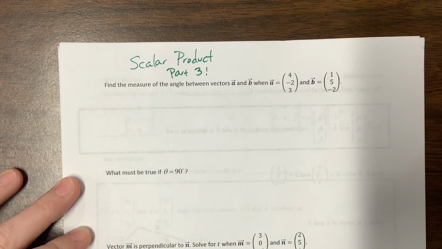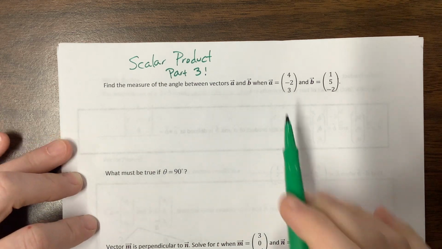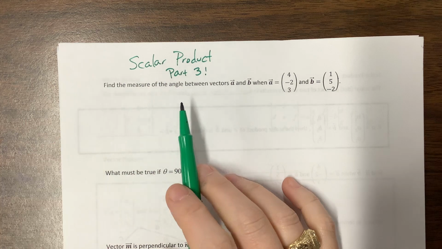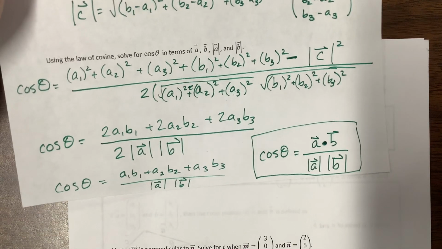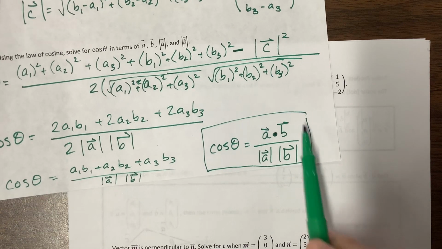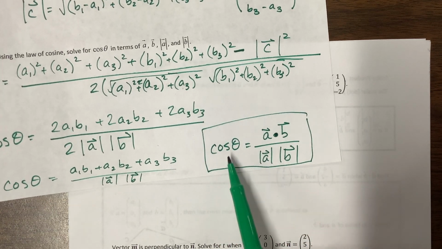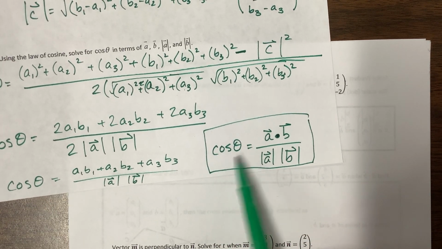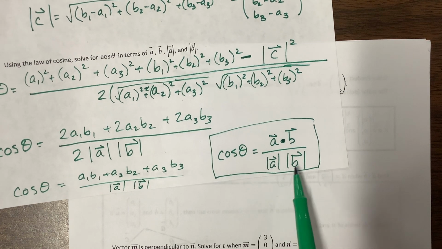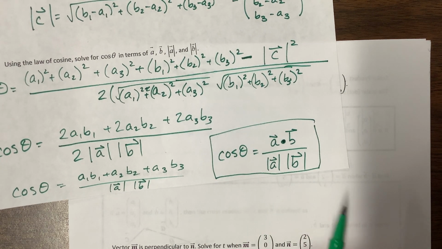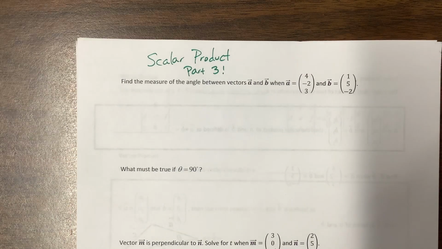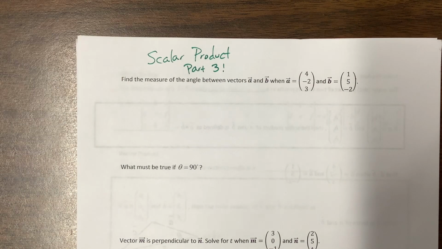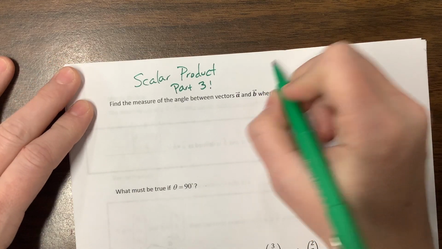Okay, this is the third of my scalar product videos for this year. So what we led up to, we talked about what the scalar product was. We then went down to use the law of cosine to come up with why we care about the scalar product, and that is that we can find the angle between two vectors using the dot product, the scalar product, divided by the magnitude of each. So go find those first two videos so that you know what we're doing here.